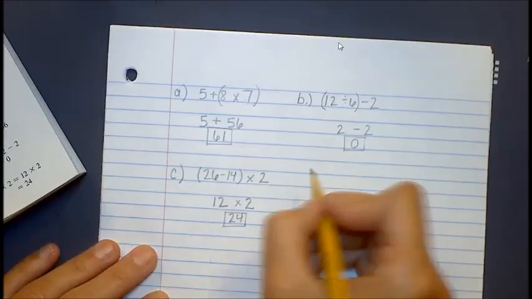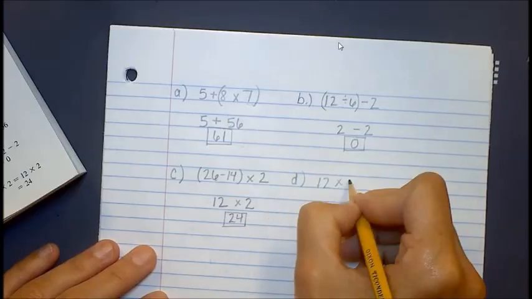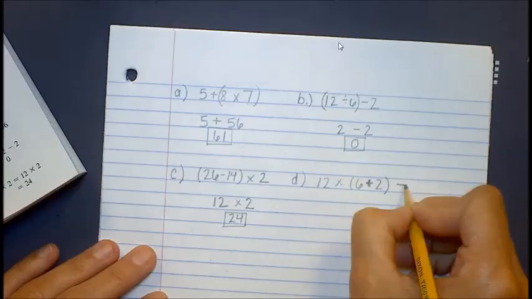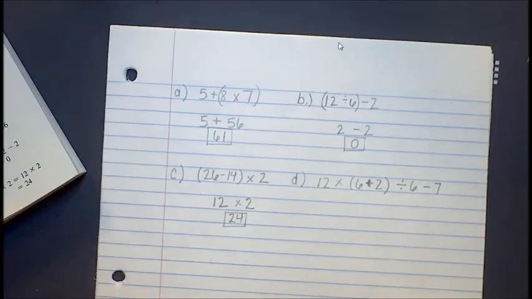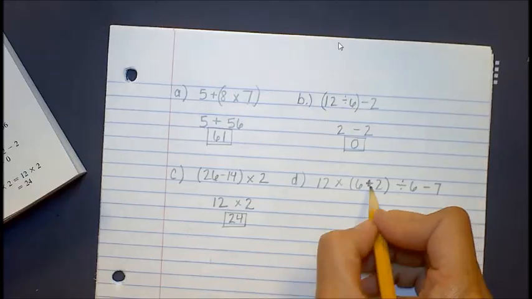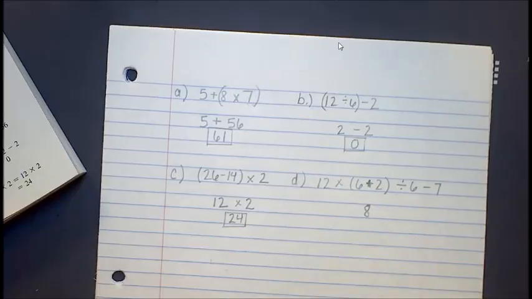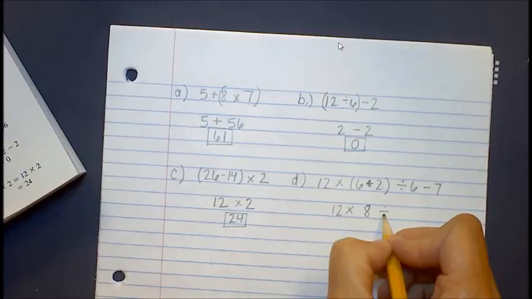And then part D. Here I have 12 times 6 plus 2 in parentheses, divided by 6 minus 7. All right, a lot going on here. But first we see parentheses, don't we? So we're going to focus there first and do the parentheses. So I'm going to go directly below the parentheses, and I'm going to put 6 plus 2 is 8. And then I'm going to rewrite everything that was there. So in front of it I'm going to put times 12, and in back of it divided by 6, and then the minus 7.